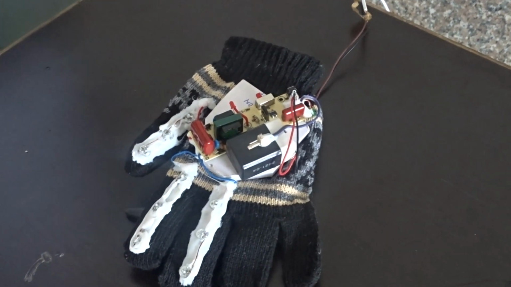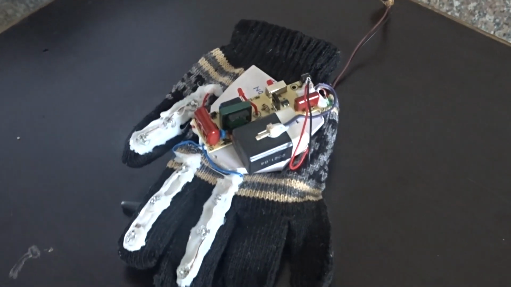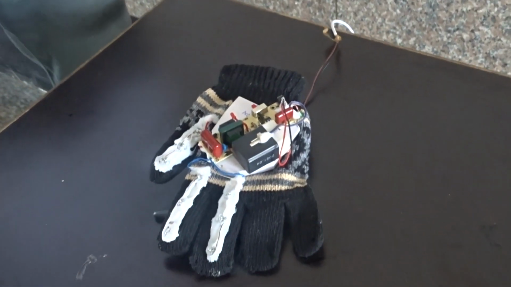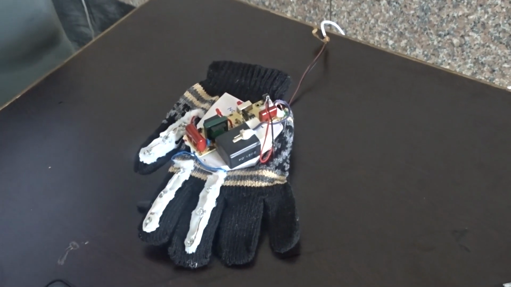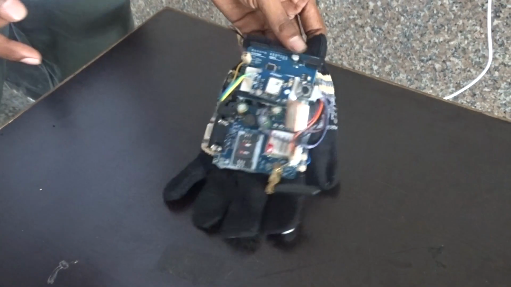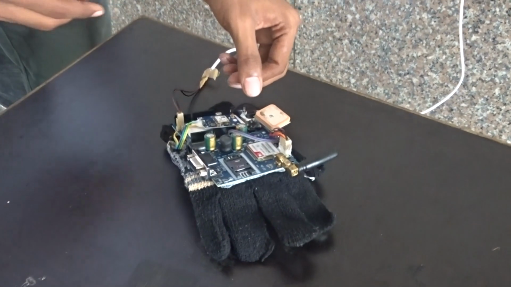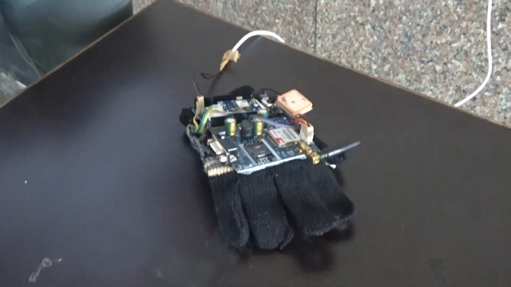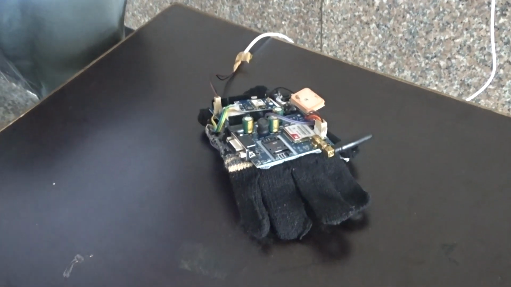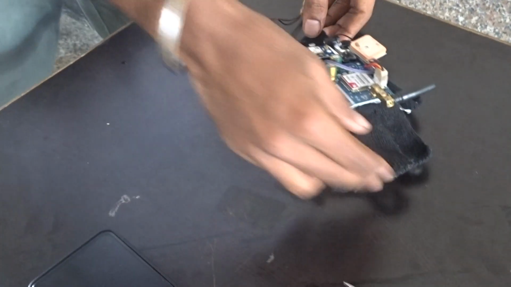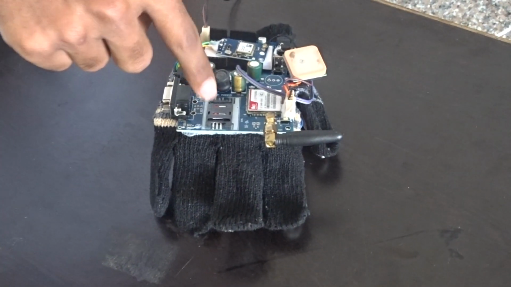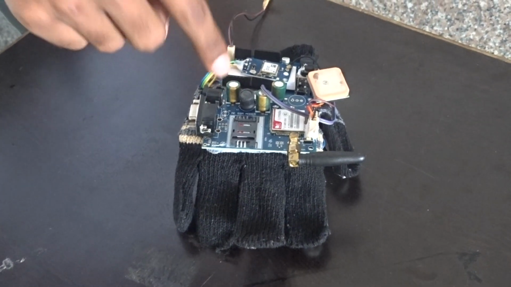Whenever she is in danger, she will wear this glove, and when a stranger comes near her, she will try to touch him. When she touches that stranger, he will get a huge shock and he will fall down, but he will not die. And whenever she clicks on this push button, the location and GPS will be sent to the guardian's mobile. Here I have kept an Airtel SIM because I have worked on Airtel. Except the Jio SIM, we can use any other SIMs.